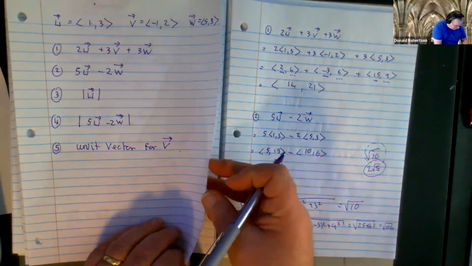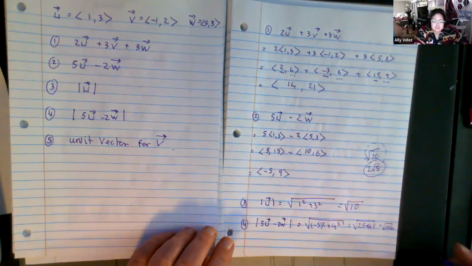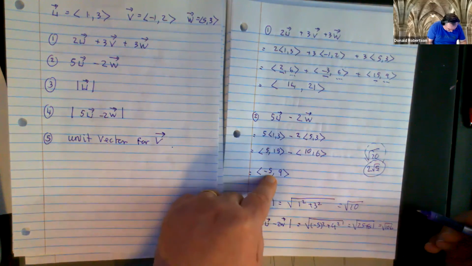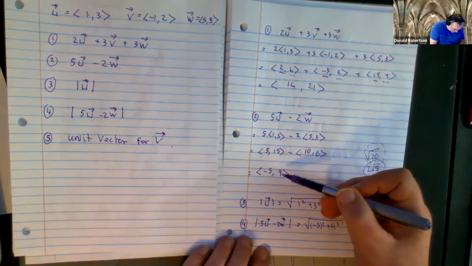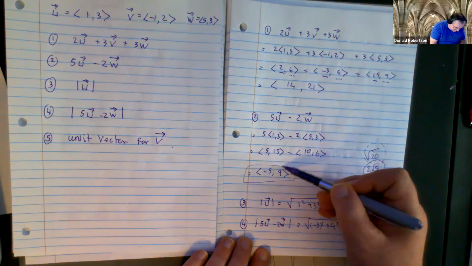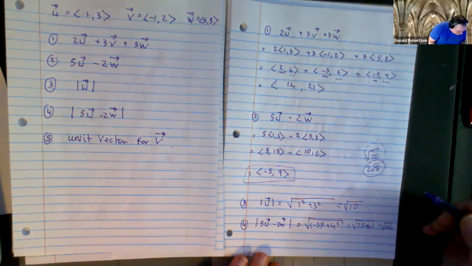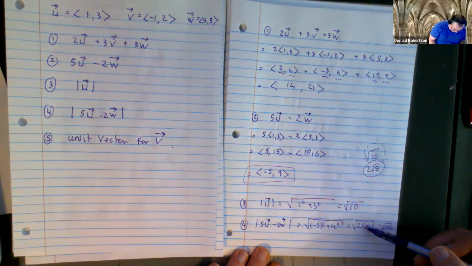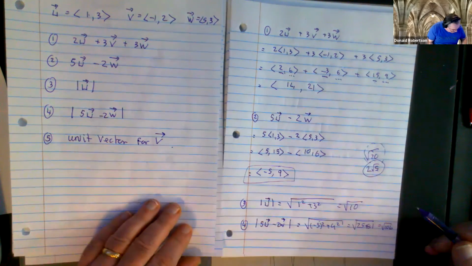And final question. Not something different, but I don't know. It could be me. Did you have these numbers? Did you get this for 5u take away 2w? Yeah. And 5 squared is 25. Yeah. And 9 squared is 81. Yeah, 106 looks good to me then.